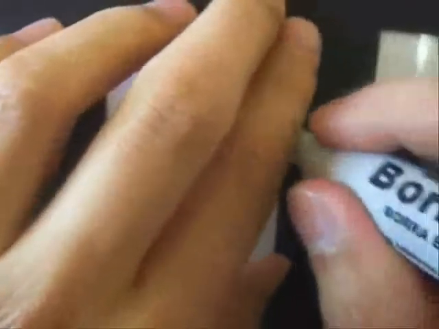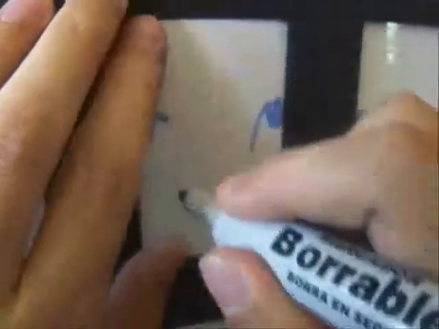Now we have parentheses, that's 2, 3, 5 and 6. This is used for right and left parentheses. Now we have open quote.